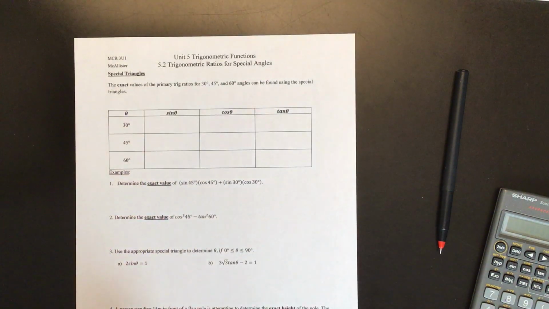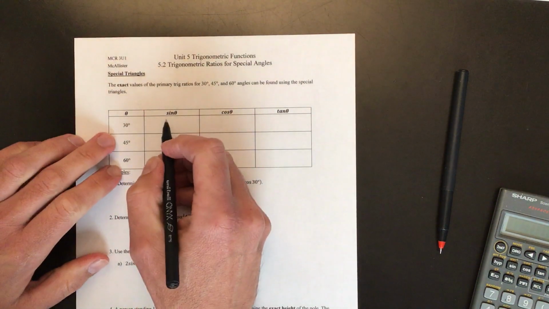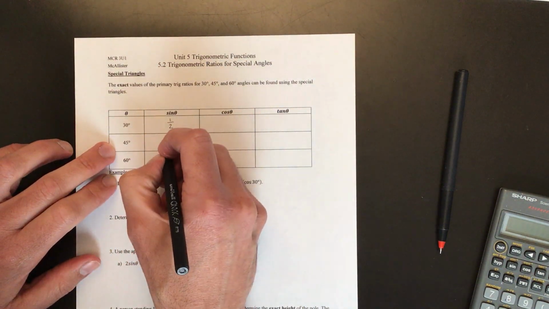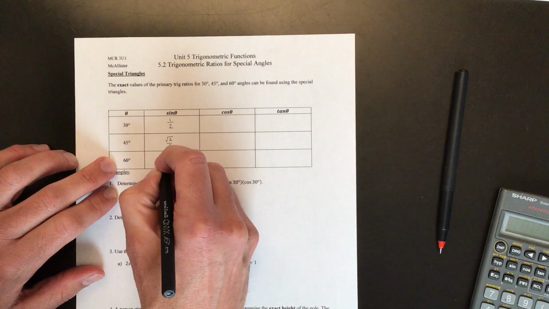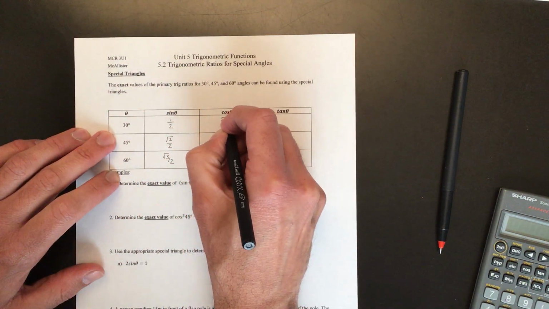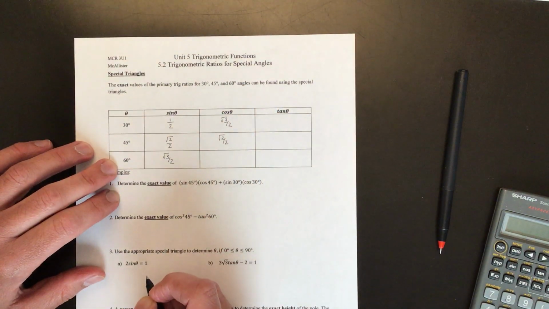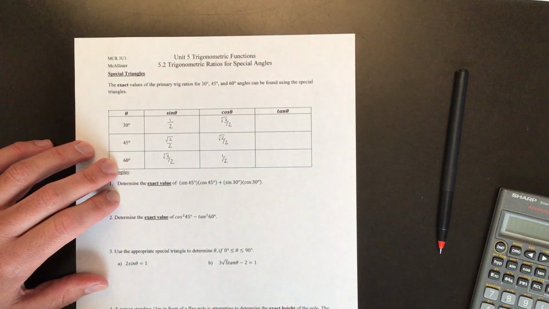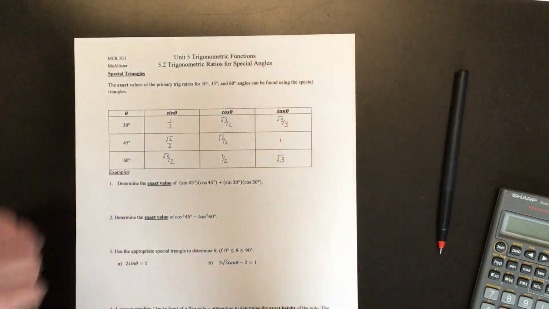When we look at the next page, we have our table. So if we flip back to the other page where we got our values from, we know that the sine of 30, we determine that to be 1/2. The sine of 45 is root 2 over 2, and the sine of 60 is root 3 over 2. Cos 30 is root 3 over 2. Cos 45, root 2 over 2. And the cos of 60 is 1/2. Tan, root 3 over 3, 1, and root 3.